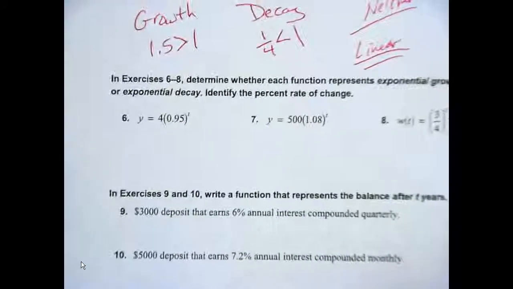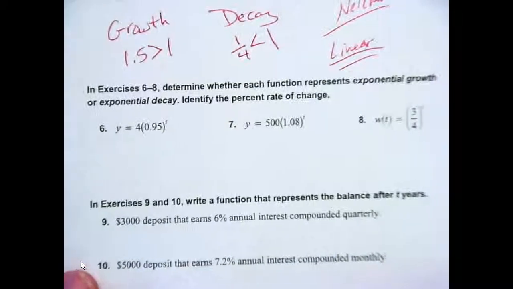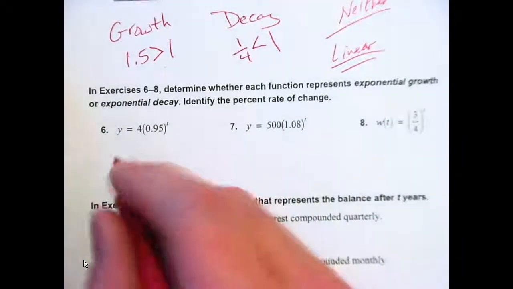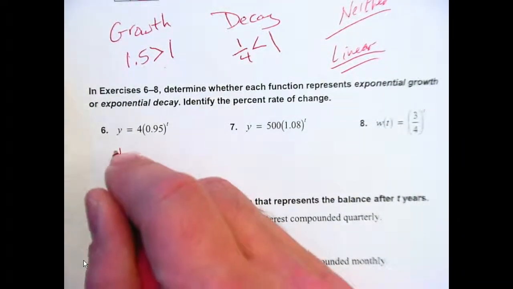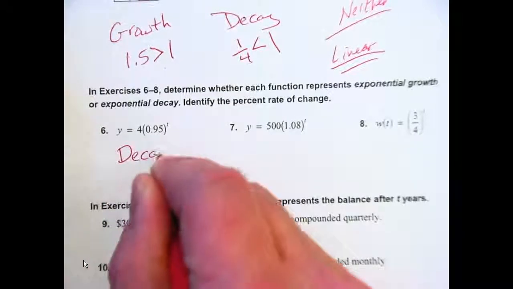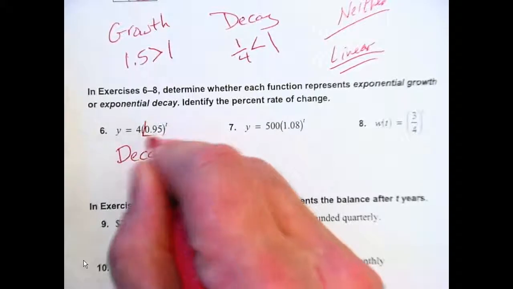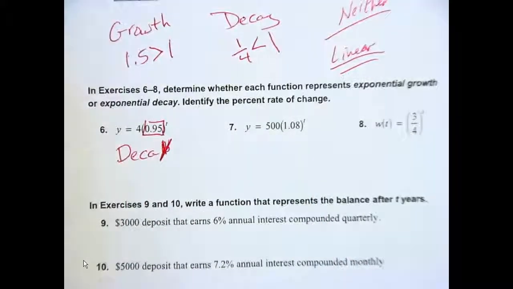Number 6, 7. Tell your neighbor if it's growth or decay, and then identify the percent of increase or decrease, the percent of change there. Okay, 6, growth or decay? That is decay, because B is less than 1.